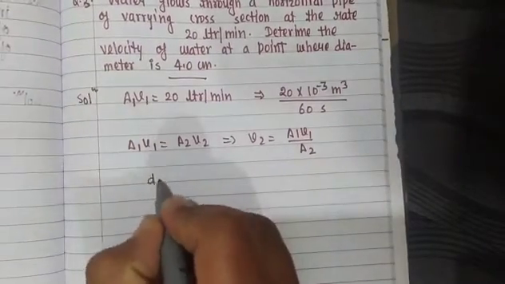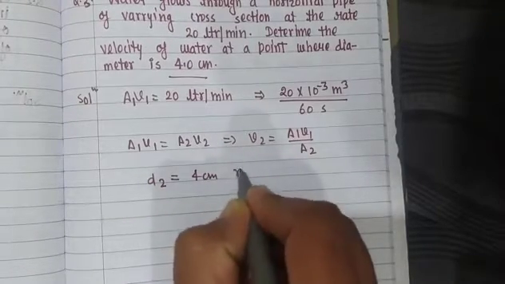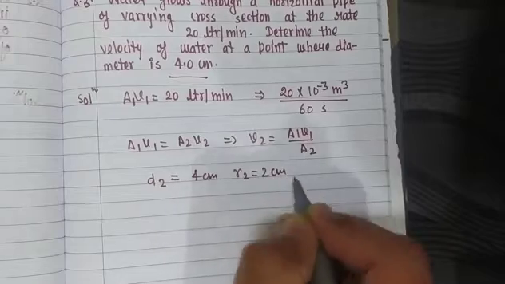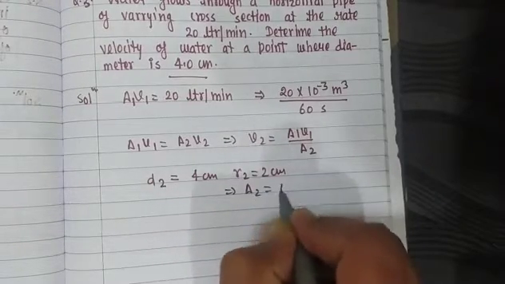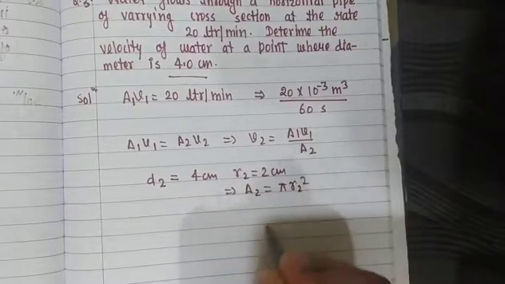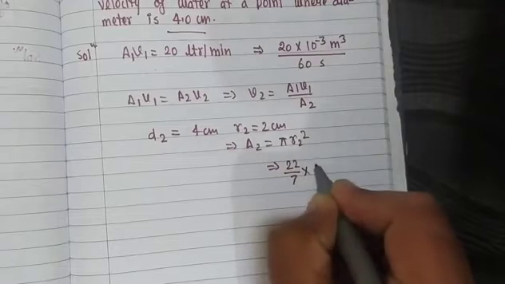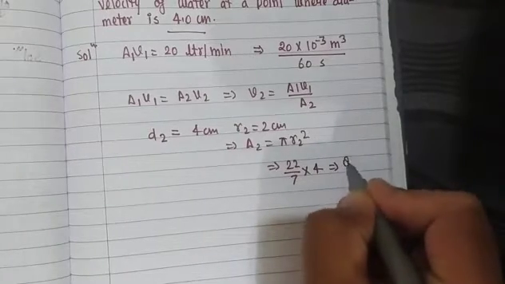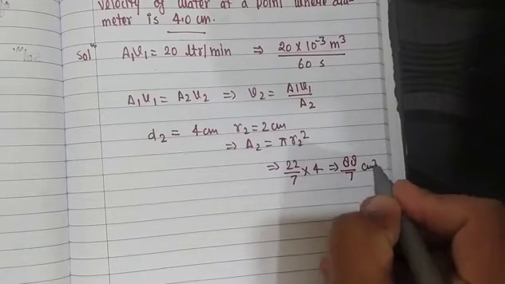So D2 is 4 centimeter. So R2 will be 2 centimeter. It implies that A2 will be equal to pi R2 square. So it will be 22 over 7 multiplied by 4.